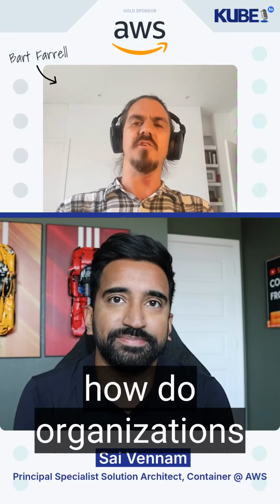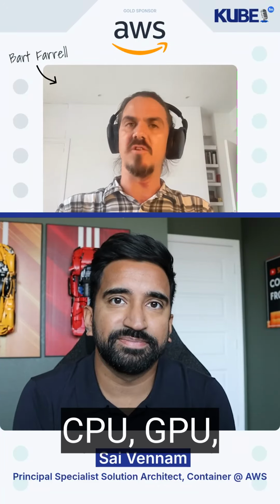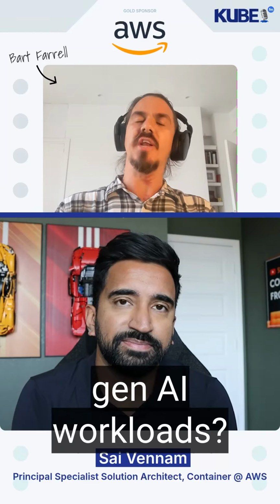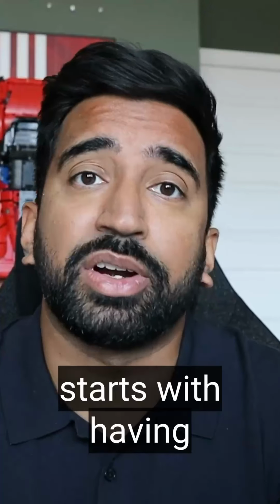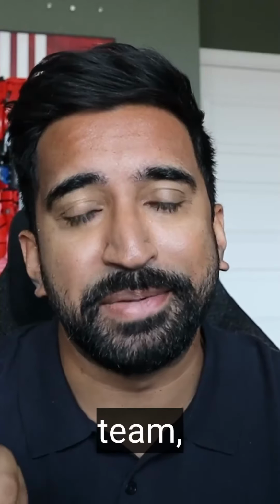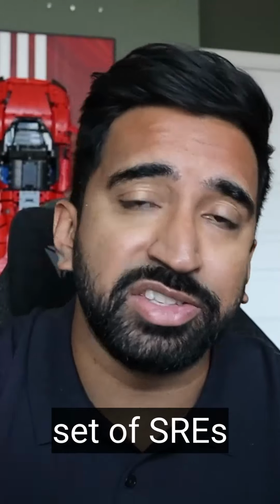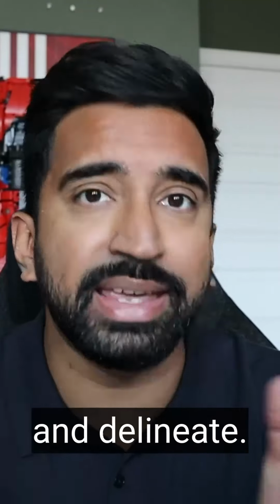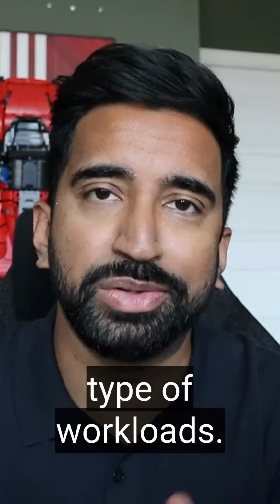And how do organizations determine the right balance between CPU, GPU, and specialized AI accelerators for their Gen AI workloads? I think this really starts with having a strong operations team, a solid set of SREs and platform engineers that can understand and delineate the different type of workloads.